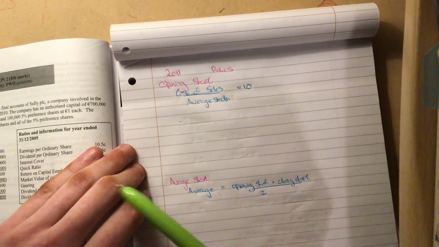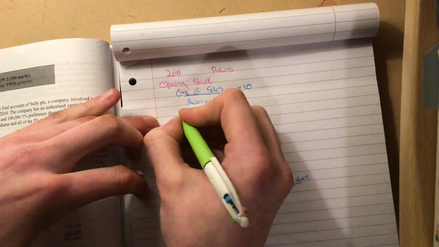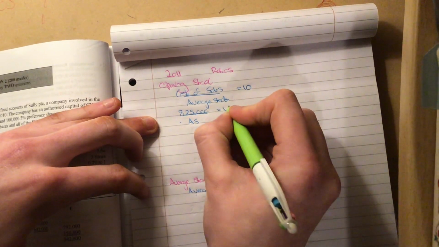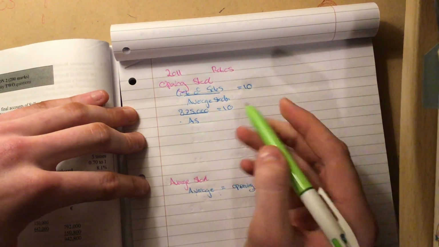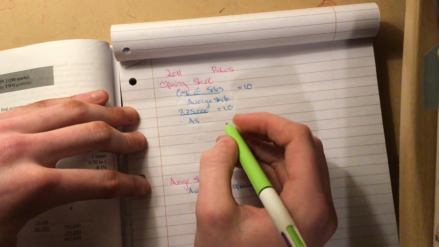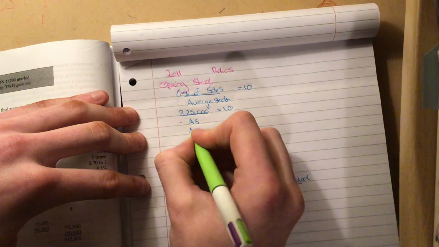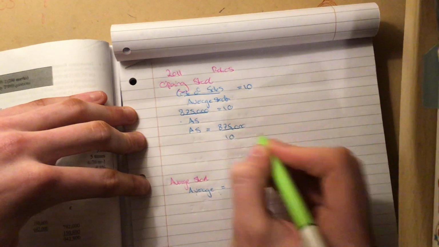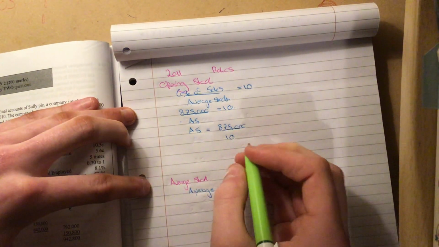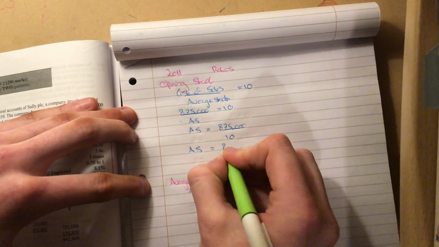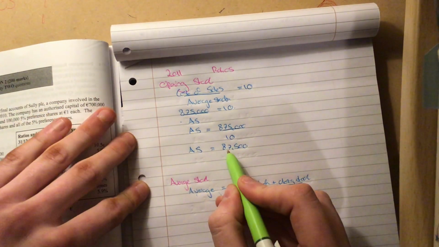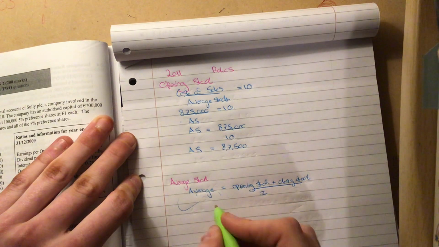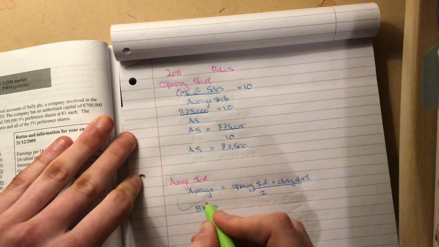So the first item to do is calculate the average stock. We have our cost of sales figure, 875,000, all over AS, average stock, equals 10. I always try to keep the AS on this side, so AS equals 875,000 divided by 10. I'm bringing that over and dividing by that number. So my average stock in this case is 87,500 euros. Now I can bring that down here into the formula.